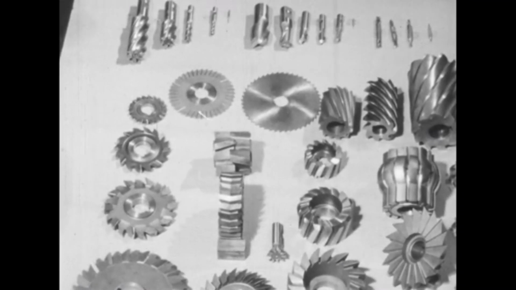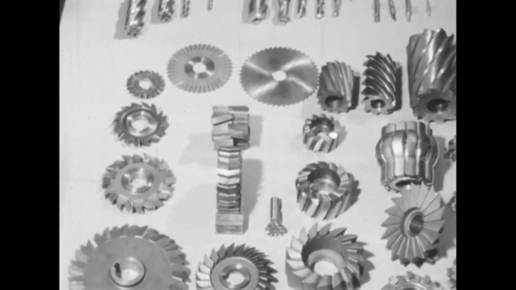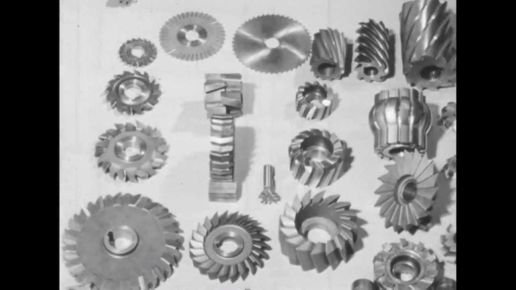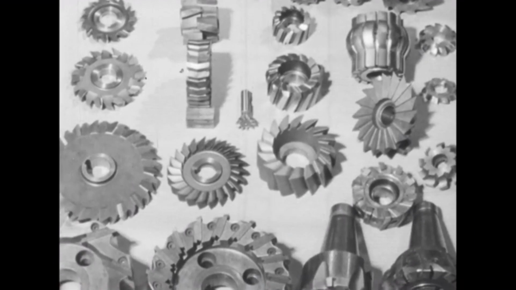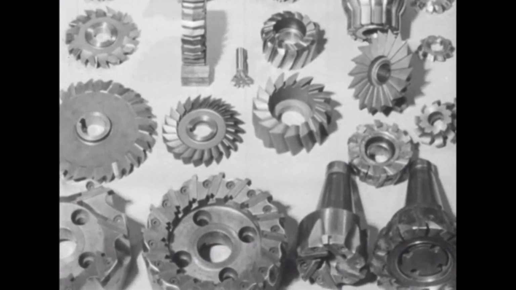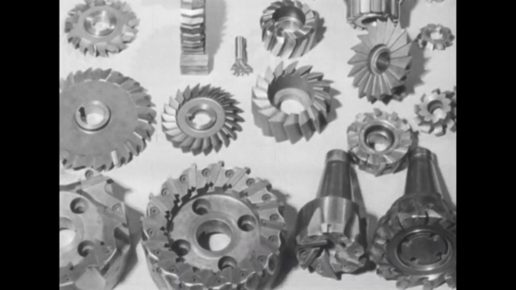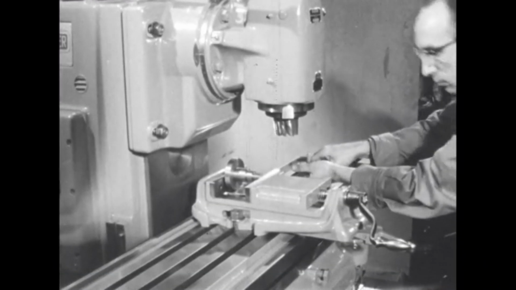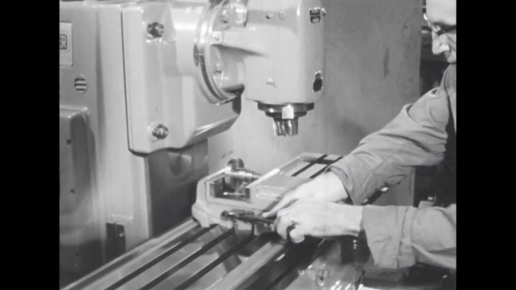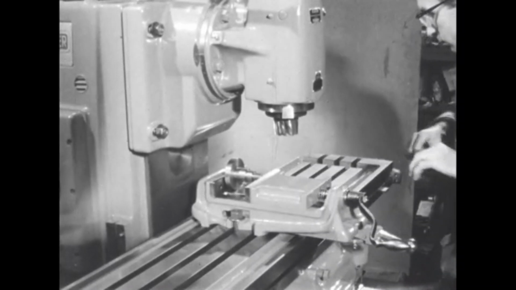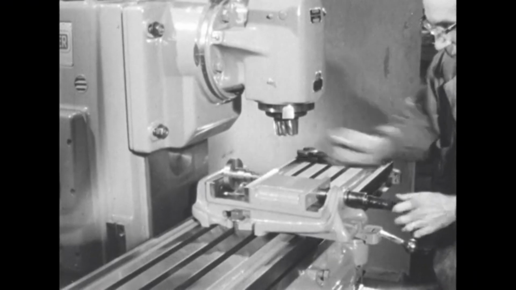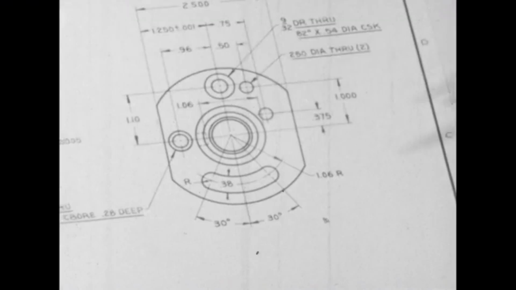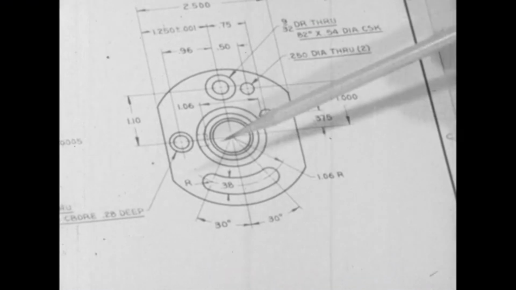There are many different types and designs of milling cutters on the market. They are available in various angles, diameters, lengths, numbers of teeth, and materials designed for the many possible operations which may be performed on a milling machine. Our workpiece is lined up on the milling machine table and secured to it by means of a vise. In this setup on the milling machine, we plan to machine these flats and this keyway.